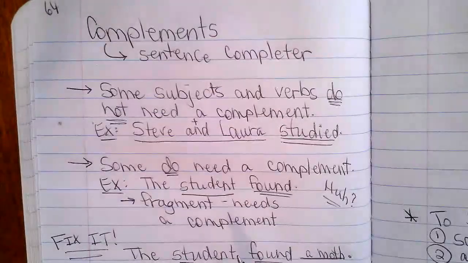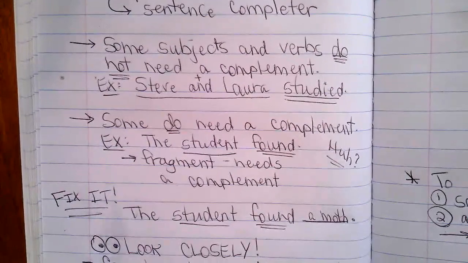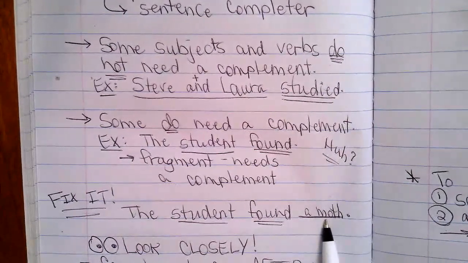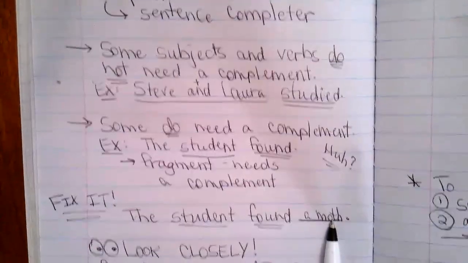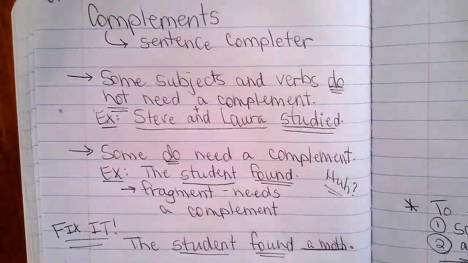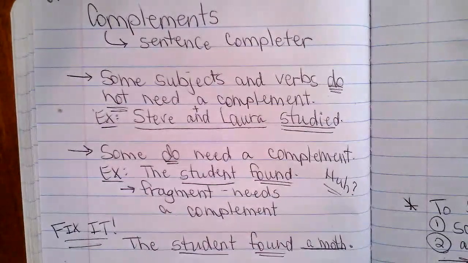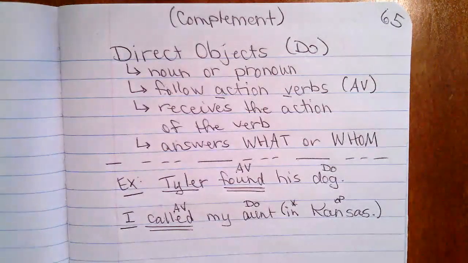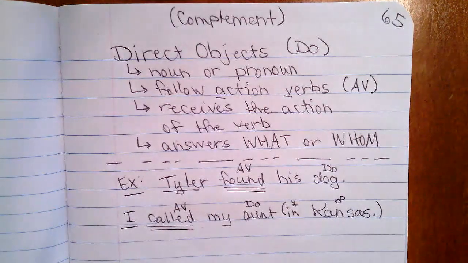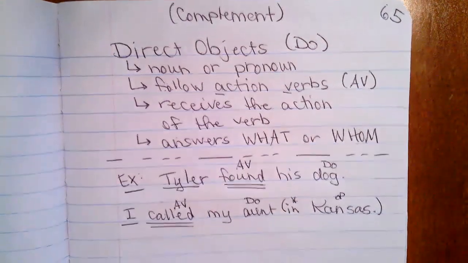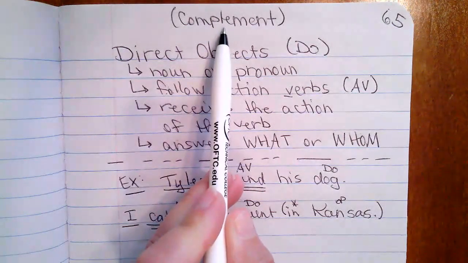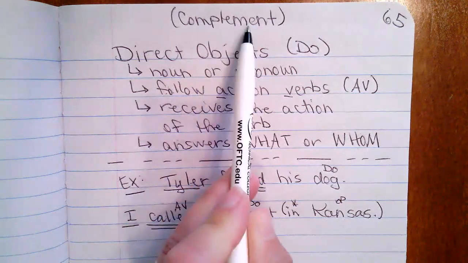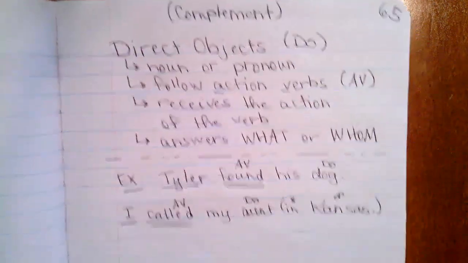Since we've done this lesson on complements, we have learned that moth is a direct object because we ask ourselves, student found what? Moth. So on this particular lesson, we were calling this a complement. But since then, we have learned that that particular complement was a direct object. So today we're going to talk about indirect objects, and it's great that it's going on this page because an indirect object is another form of a complement.